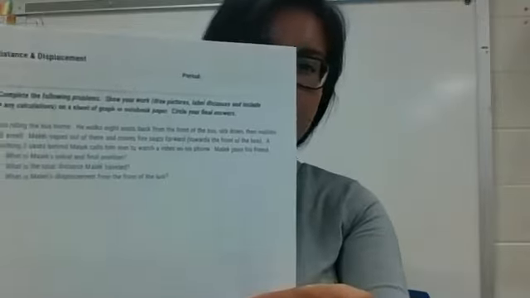So this is from the practice distance and displacement problem set. So this is what it looks like. And we are going to be working on problem number 1 first. So we're going to work on the first 2 problems together, and you have to do the last 2 problems by yourself.